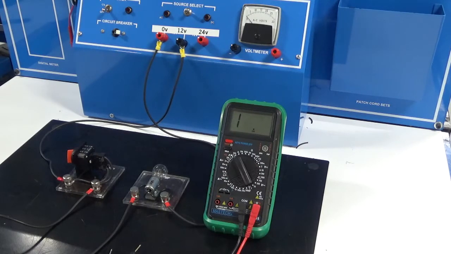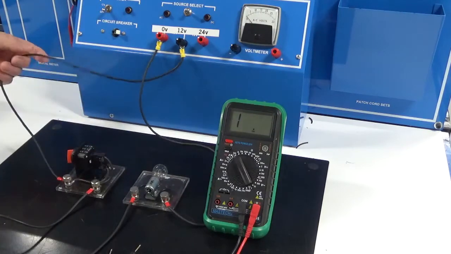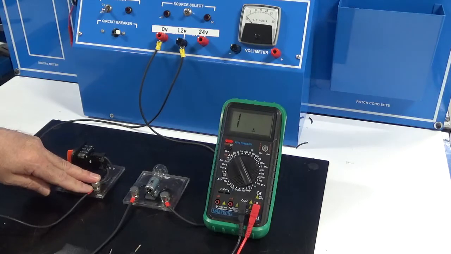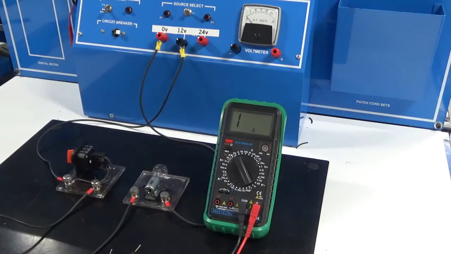And I've got a simple circuit set up here. I've got a 12 volt DC supply. I've got a conductor running to my selector switch. From my selector switch I'm going to my lamp, and then from my lamp back to my common on my power supply. So what we're going to do is use a multimeter to measure the voltage, resistance, and current of this circuit.